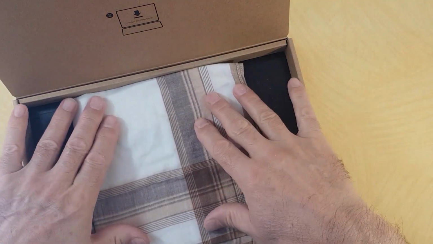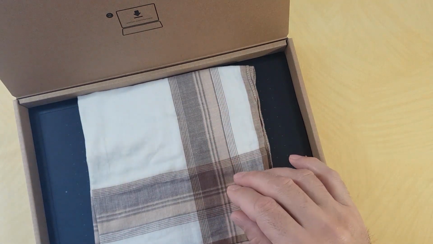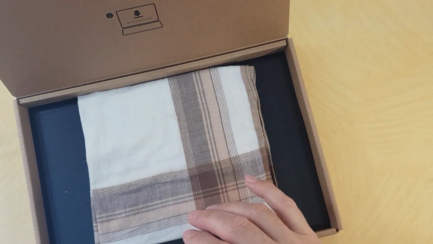I will put this handkerchief to protect it.